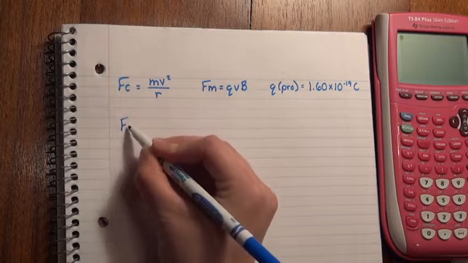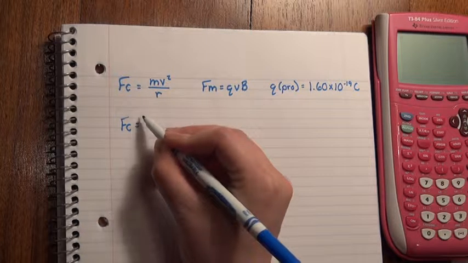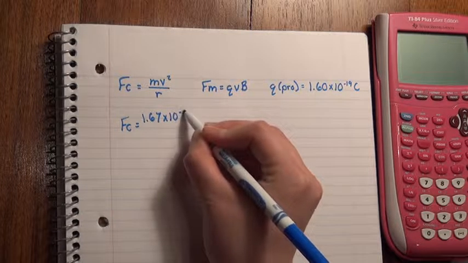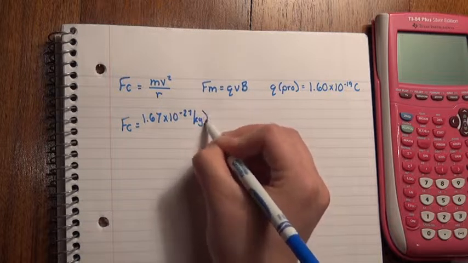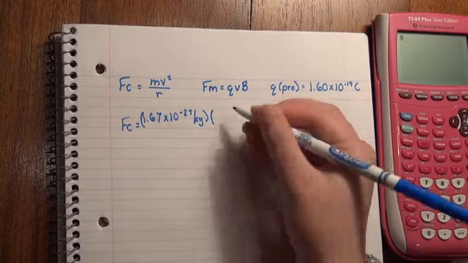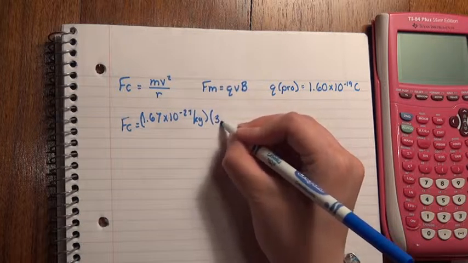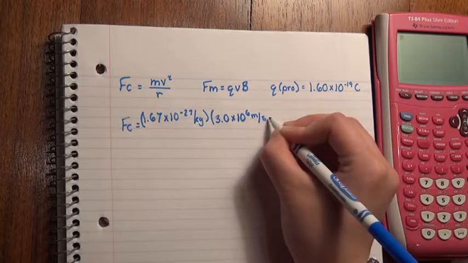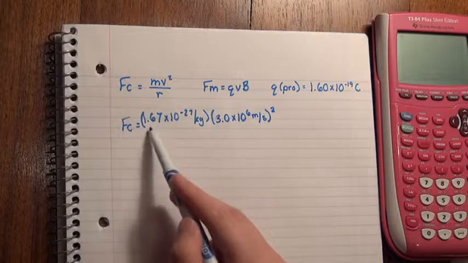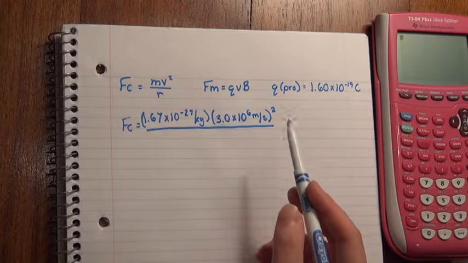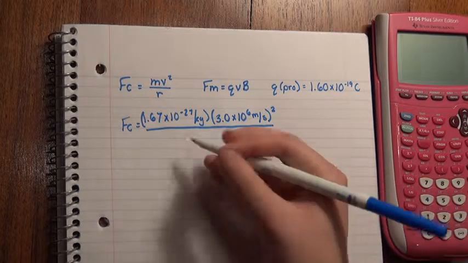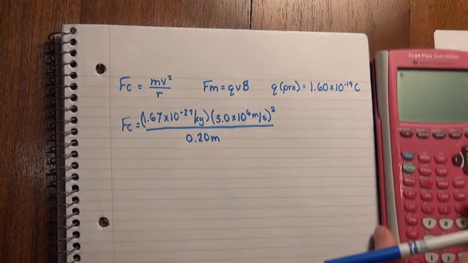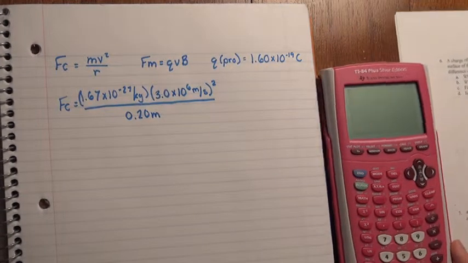And so we can say that Fc is equal to the mass of the proton, which is 1.67 times 10 to the negative 27th kilograms, times the velocity, which was given to us as 3.0 times 10 to the 6th meters per second, and that velocity is squared, and all of that over the radius of our circle, which is 0.20 meters.